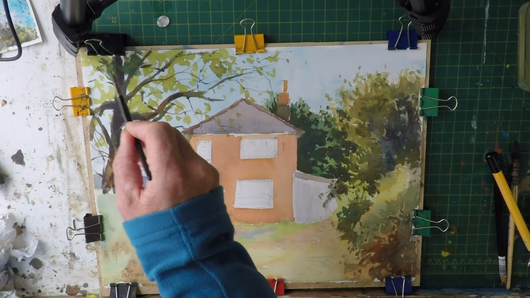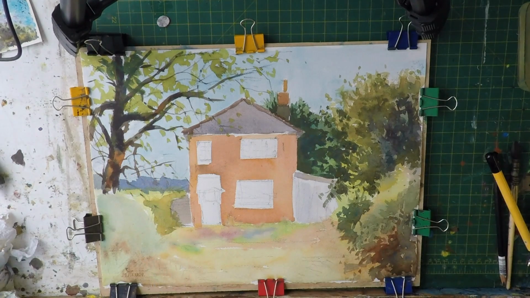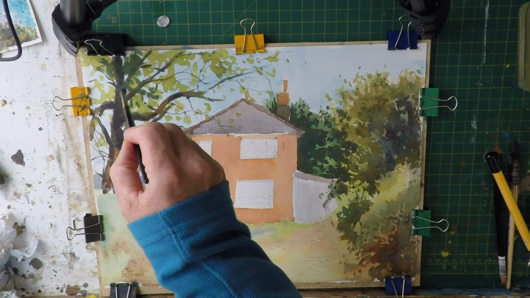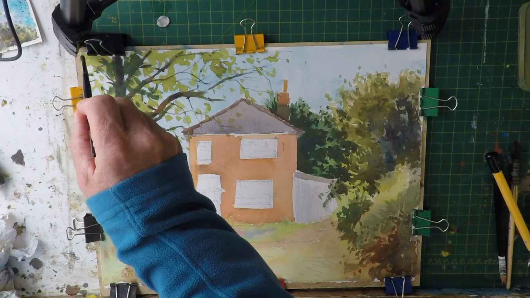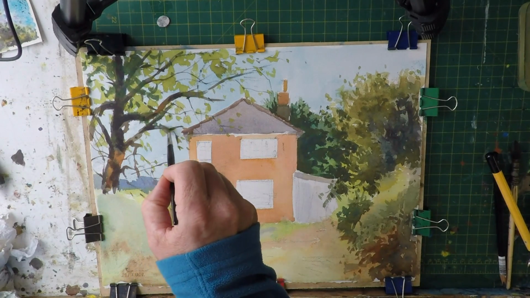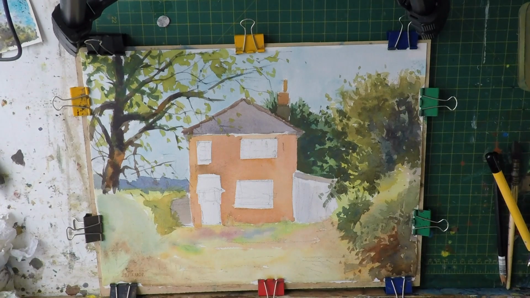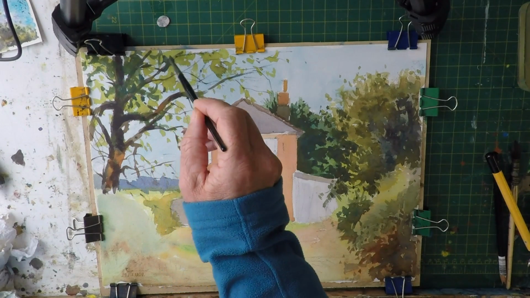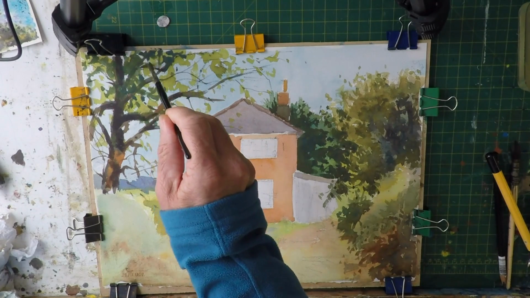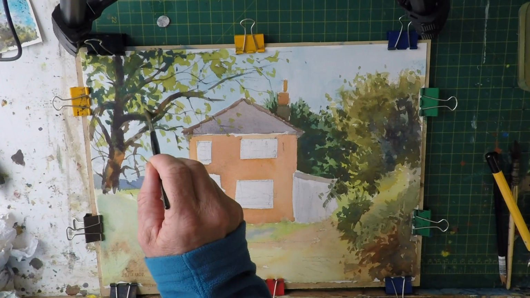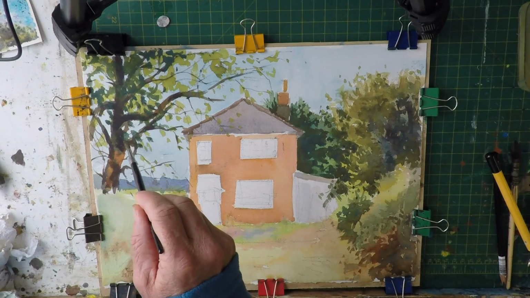Obviously, trees are usually darker in the centre. So when you're painting your leaves, don't just go plod, plod, plod. Try and be descriptive. Have your brush strokes going in lots of different directions, not just the same direction, not equally spaced apart, as random as you can make them, which sometimes isn't very easy. People do tend to do things in a very symmetrical way, so try and be as random as you can.